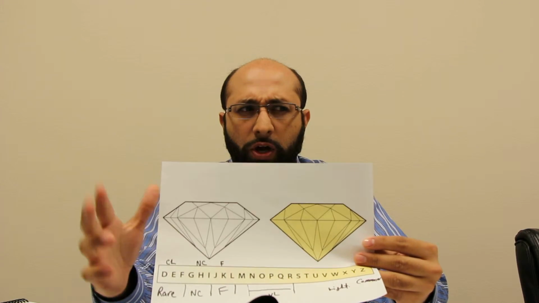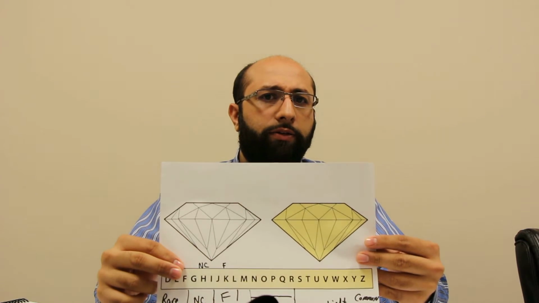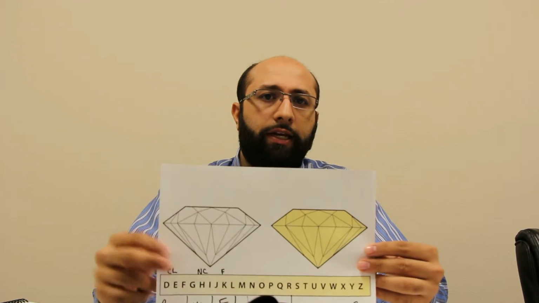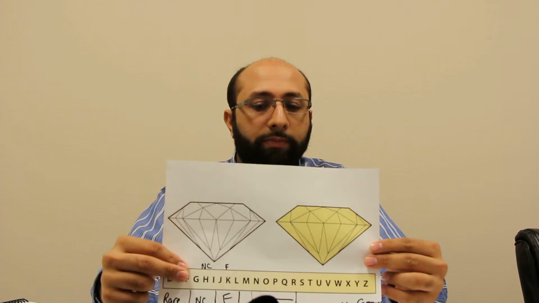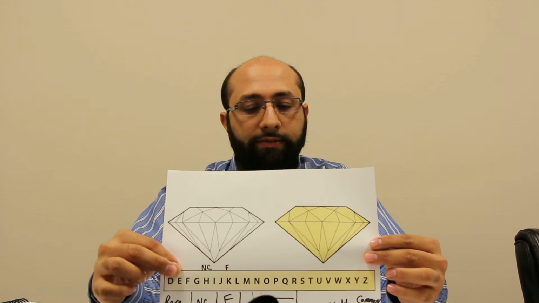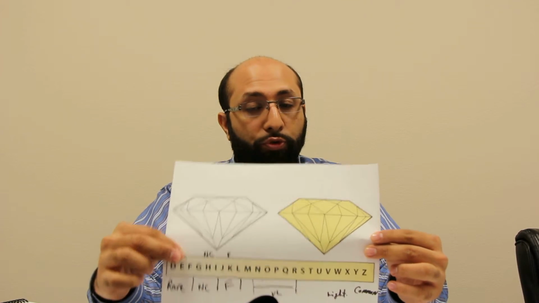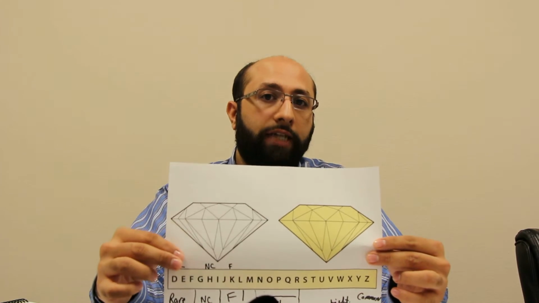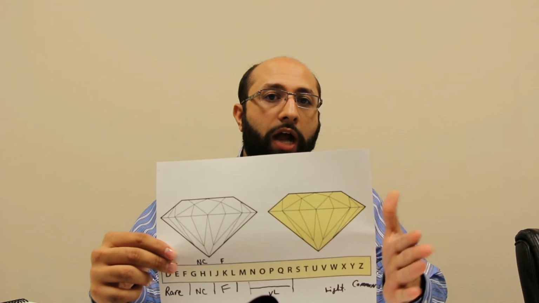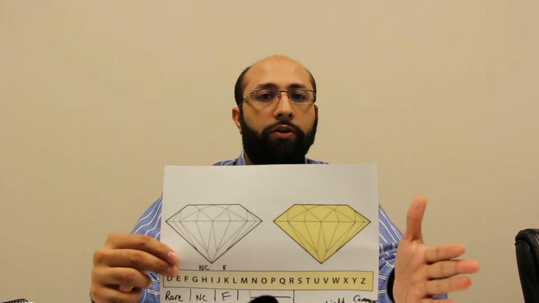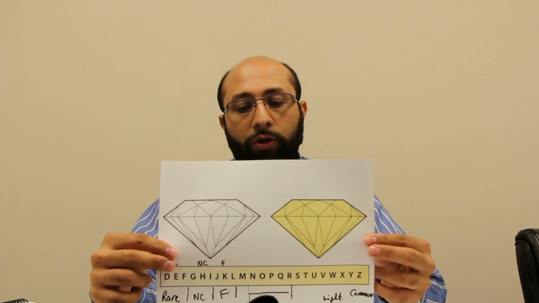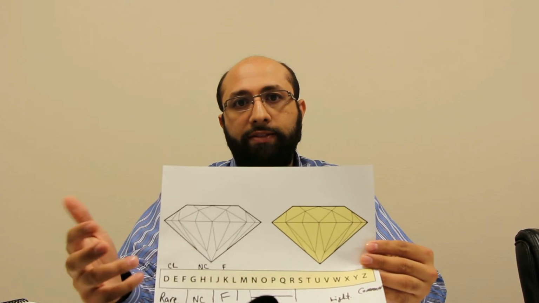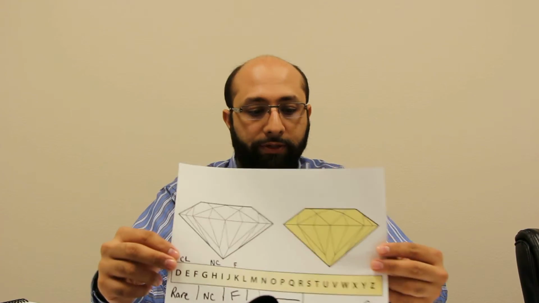They still don't quite know why a green diamond is green, whether it's a chemical composition that makes it green. They know it has something to do with radiation, but in any case, it's pretty rare to find color diamonds. The more common color diamonds are your yellows, your chocolates, your champagne color diamonds. Those are fairly common fancy color diamonds if you're looking for a different option.